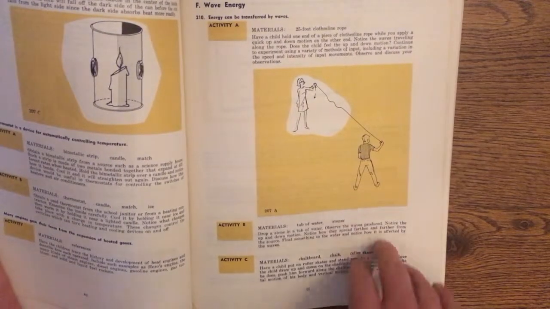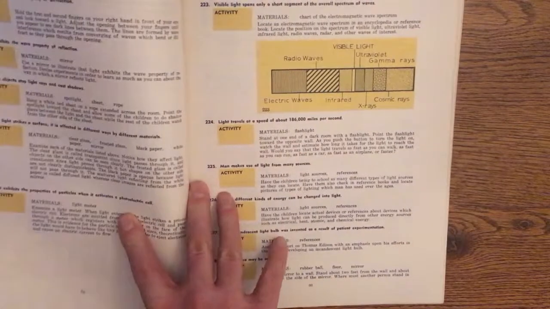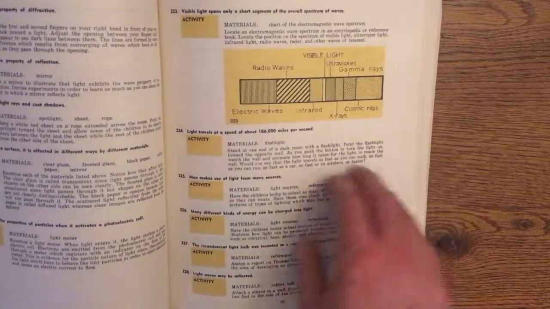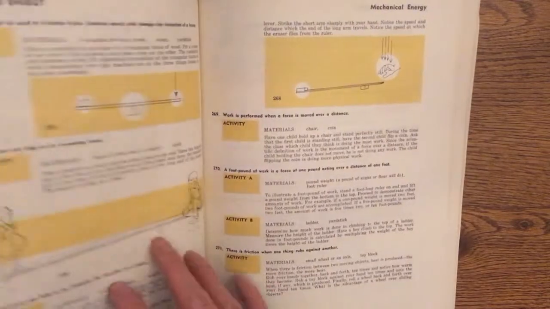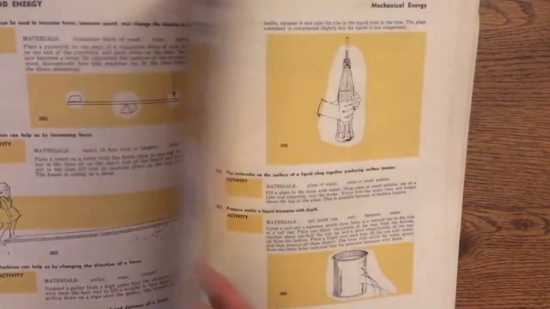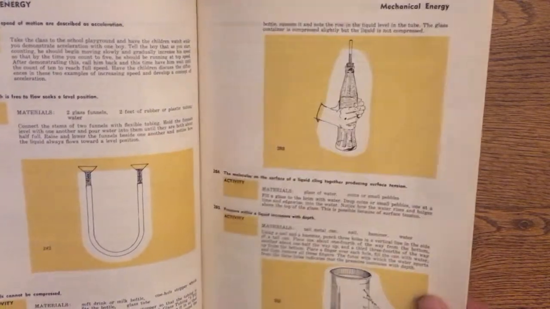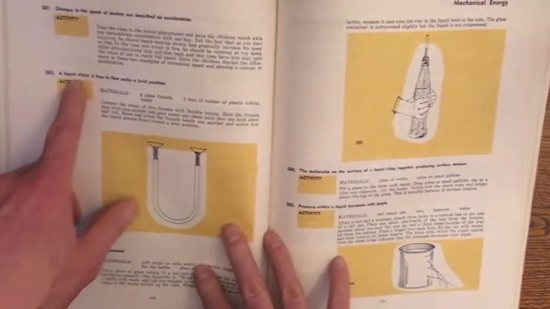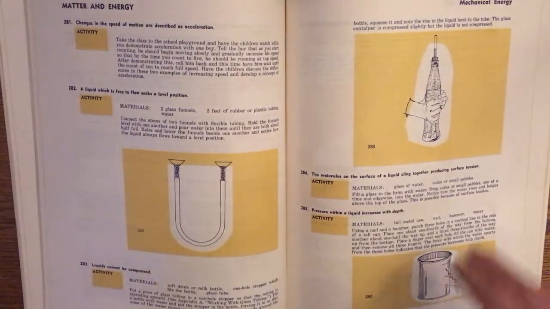Energy can be transmitted by waves. Little EM spectrum here. A liquid which is free to flow seeks a level position.